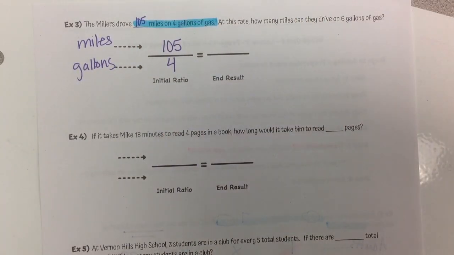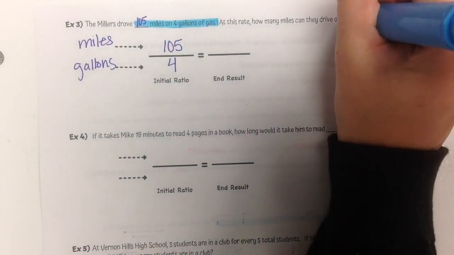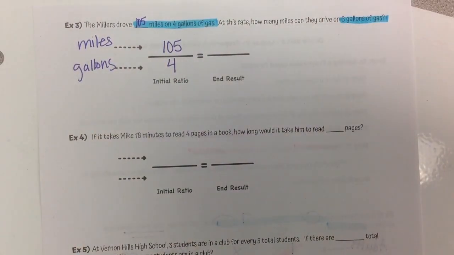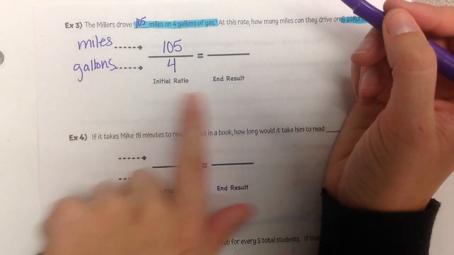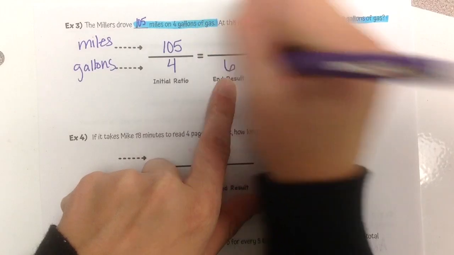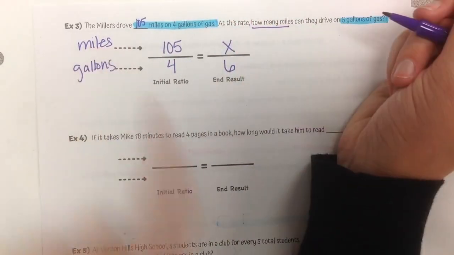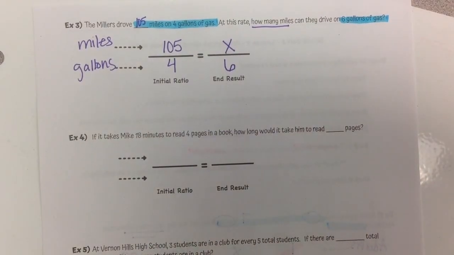So now I'm looking for what the other number is that's given to us in the problem. I see 6. Well, what is that 6 referring to? It's talking about gallons of gas, which we have on the bottom here, so we're going to put 6 on the bottom, which means we are solving for the miles, and if you look at the question, it says how many miles. Now we've got our proportion, let's solve.